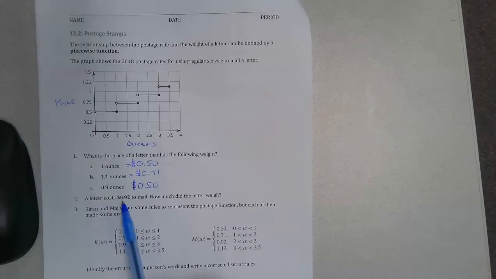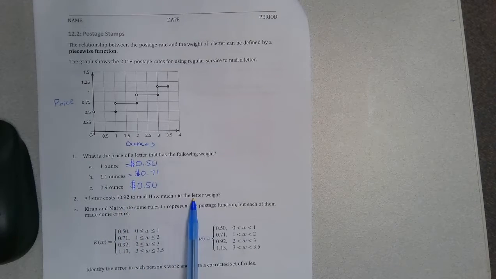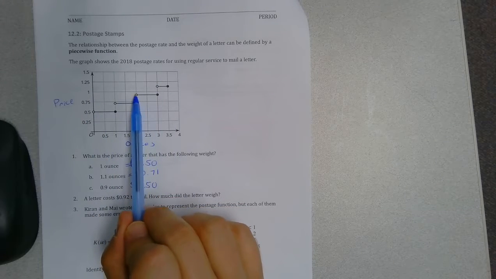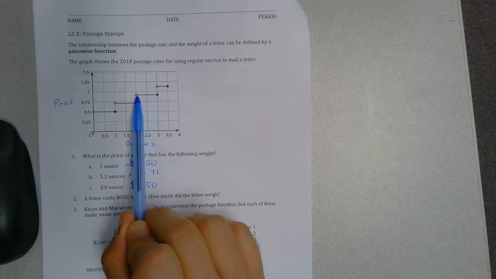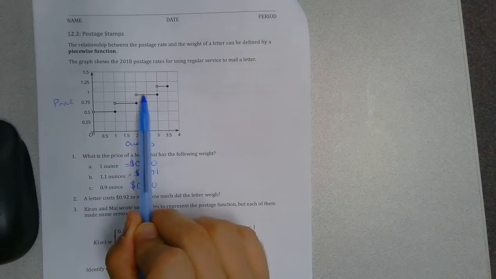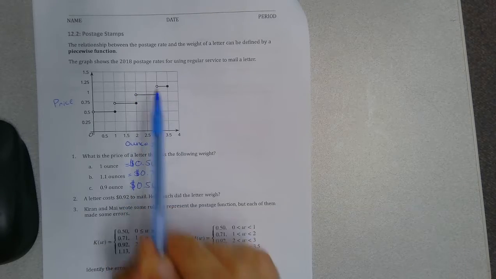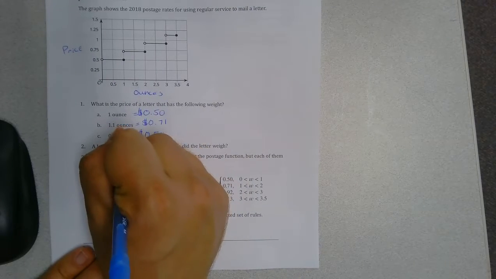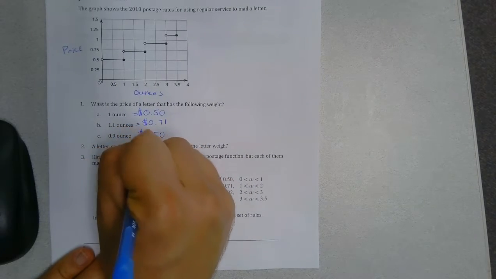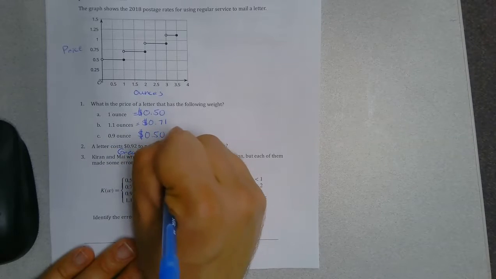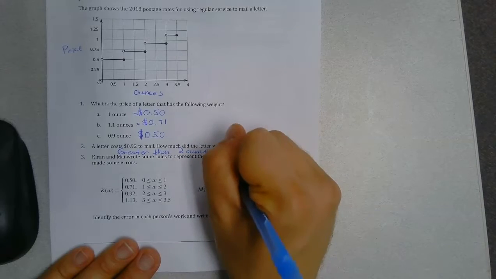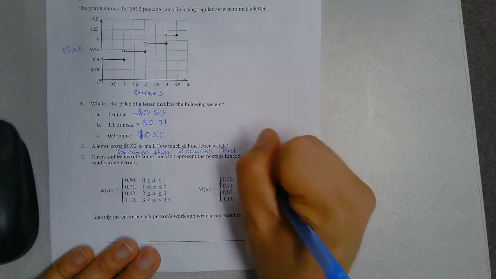So now a letter costs 92 cents to mail. How much did the letter weigh? If I look, 92 cents is right here. It's going to be greater than 2 ounces, but less than 3 ounces. So we can say greater than 2 ounces, but at most 3 ounces.